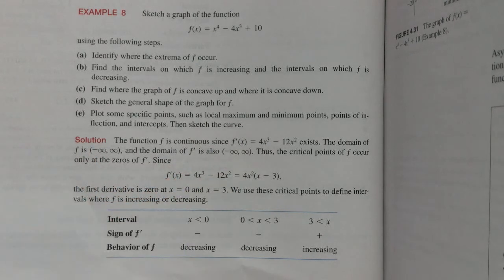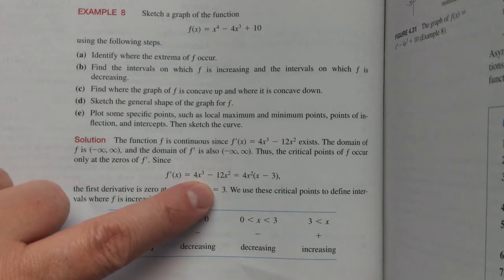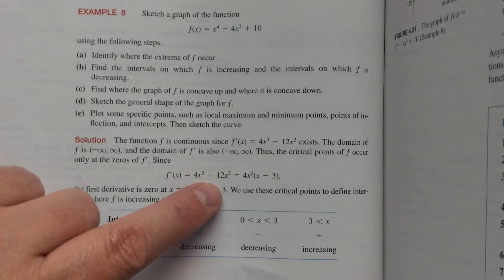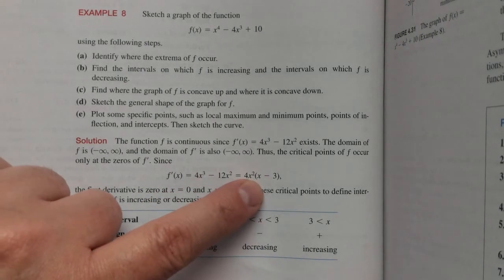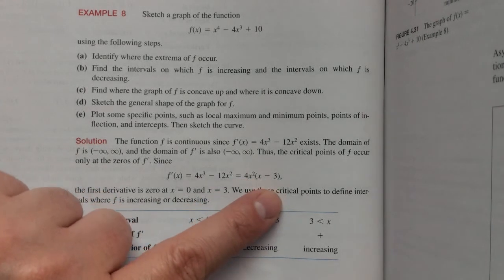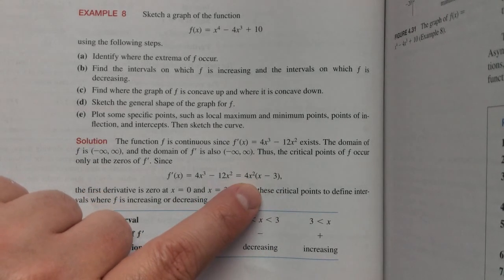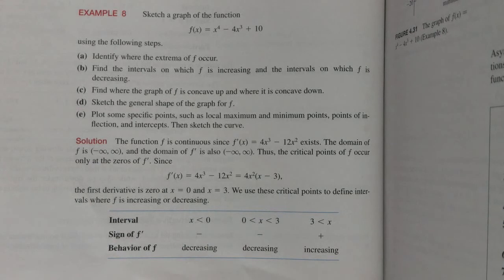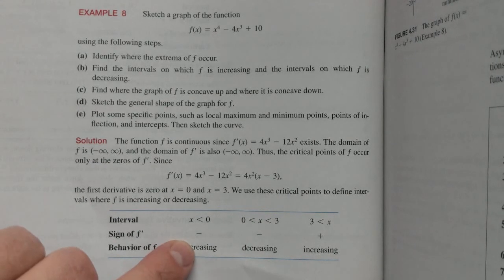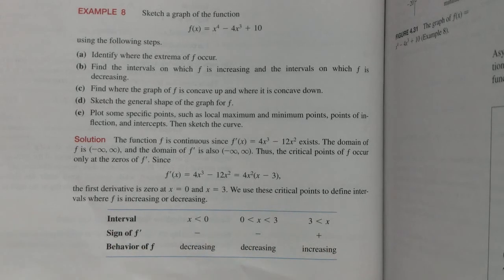And so the critical points occur only at the zeros or x-intercepts. They had this function and they factored out the x squared and the 4 and got this. So 0 and 3 would be the values. And then from there they saw decreasing, decreasing, and increasing, like we did in the other section.